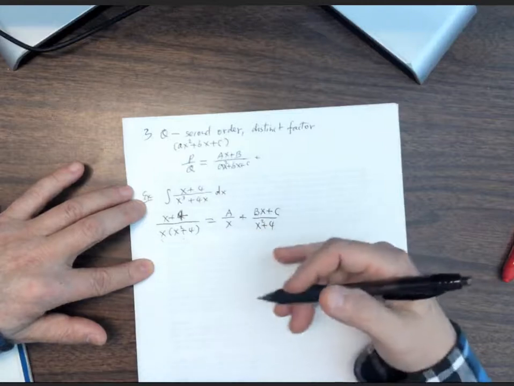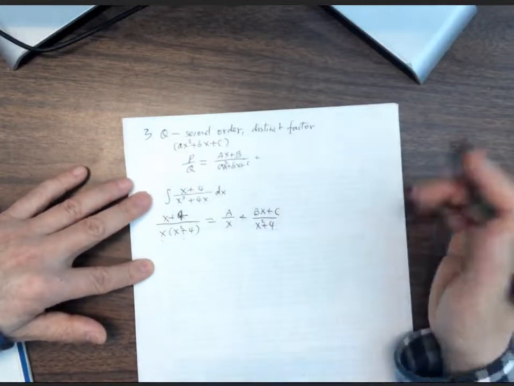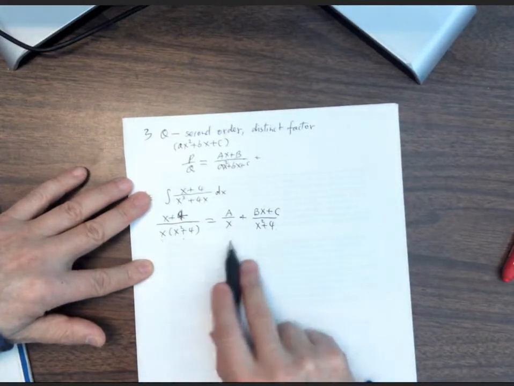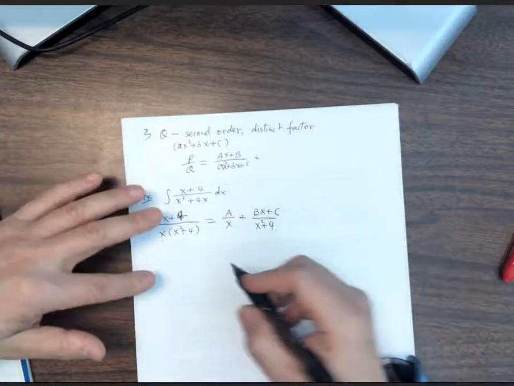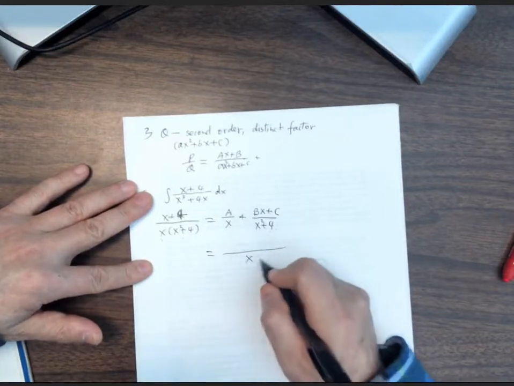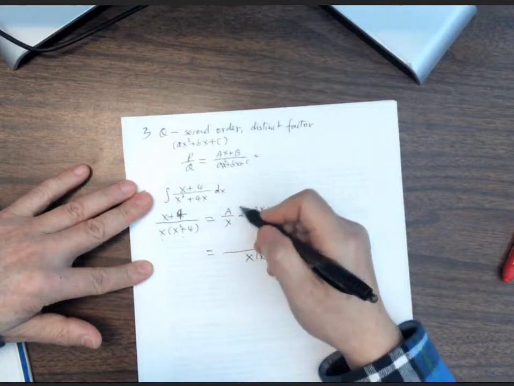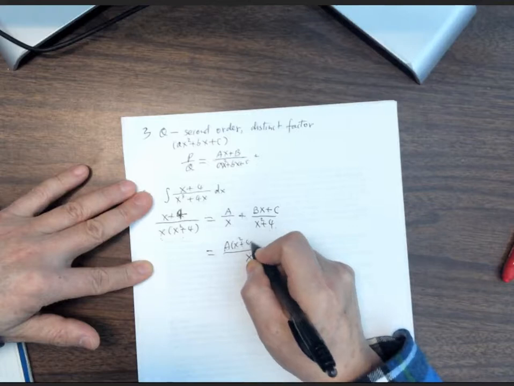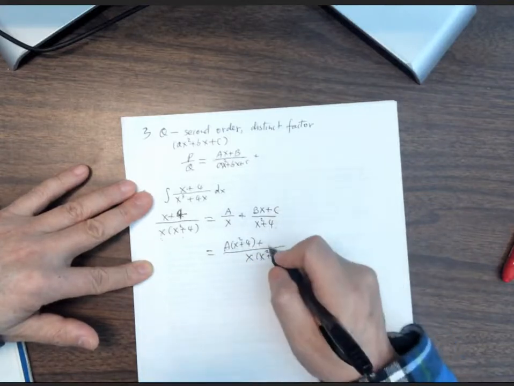Well, the rest will be similar to the previous examples. In the last two examples, we would find the common denominator, combine them, simplify, and set the coefficients of the like parts the same. So let's do that. We combine those two fractions. We multiply top and the bottom by x squared plus 4, and we multiply top and the bottom by x.